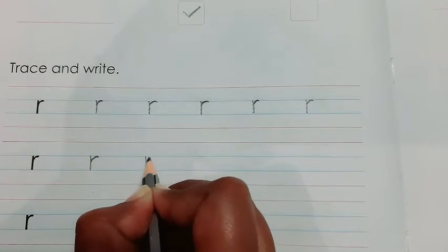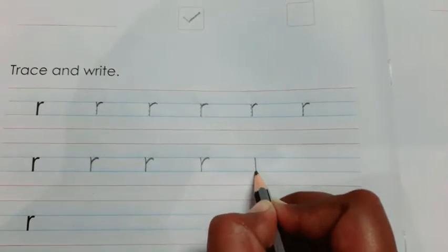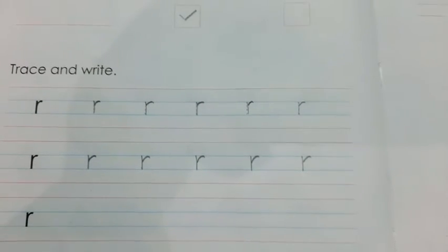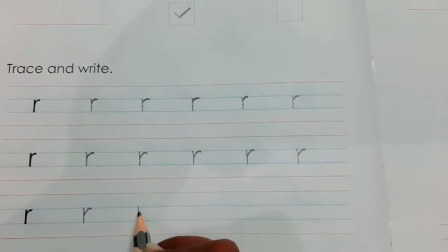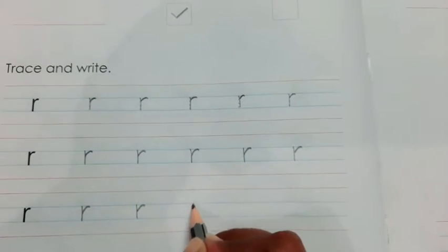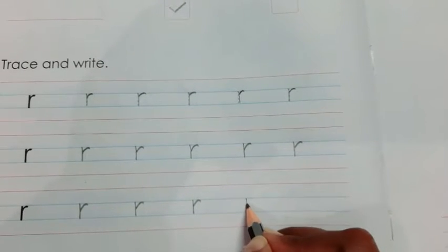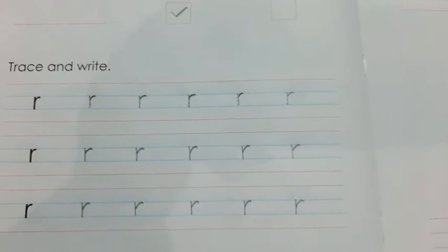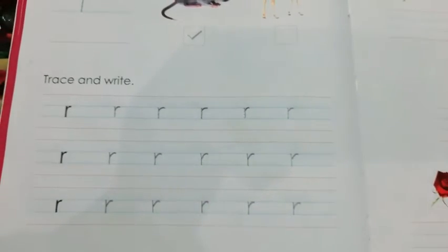R, rose. R, rectangle. R, red. R, river. R, rhinoceros. R, rabbit. R, radish. R, rainbow. R, rope. R, raindrop. Okay students, in this way you have to complete all letters small r.